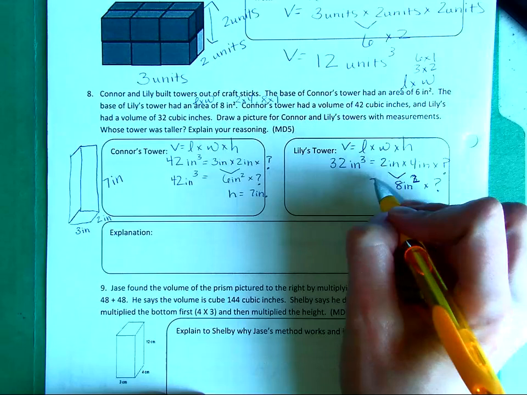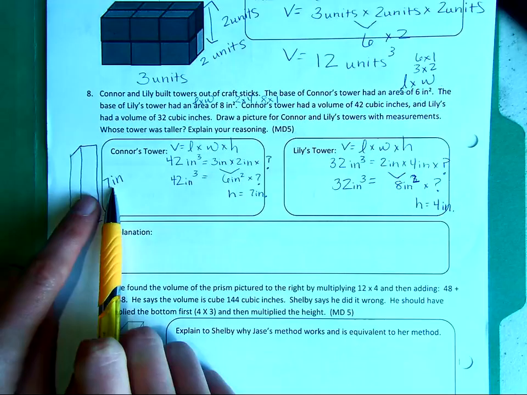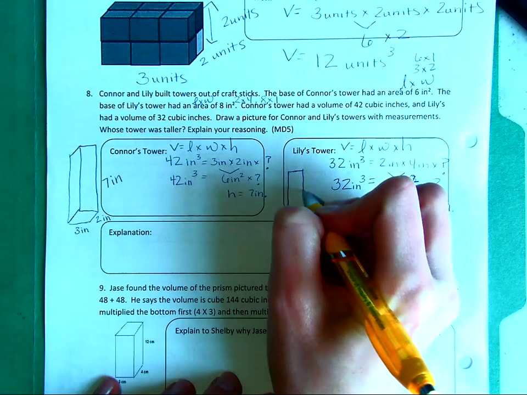So I need to draw a tower for Lily. Now, I can't draw the same size tower because Connor's is 7 inches tall and Lily's is 4 inches tall. So Lily's is going to be about half the size of Connor's in height. So I'm going to start drawing Lily's like this. But Lily's is 2 inches in length and 4 inches in width.